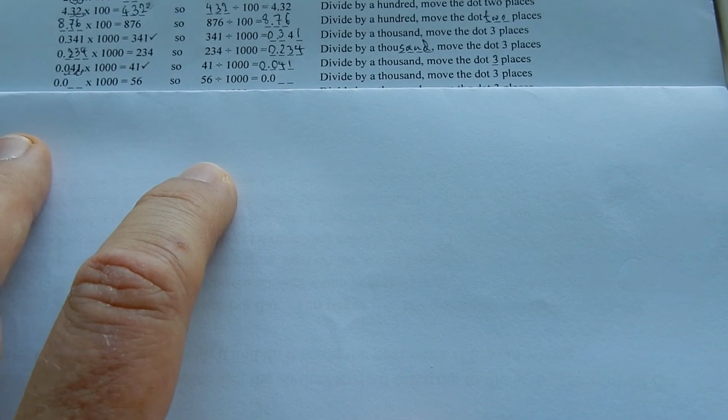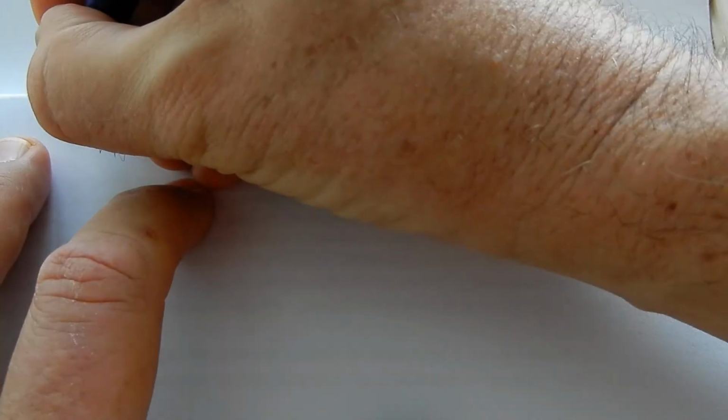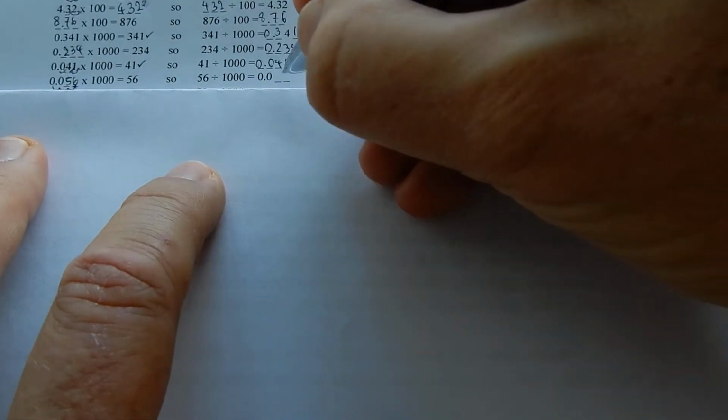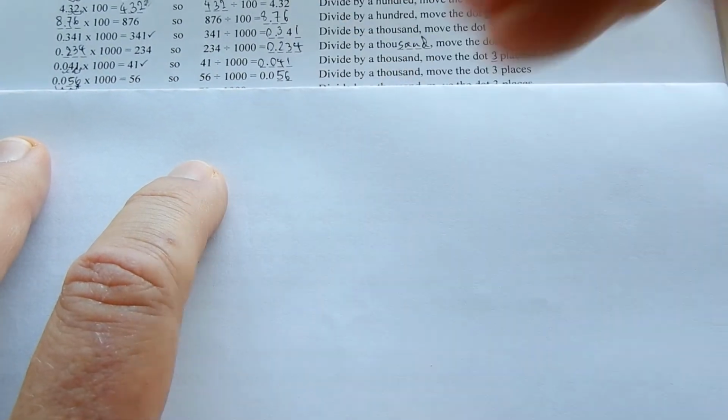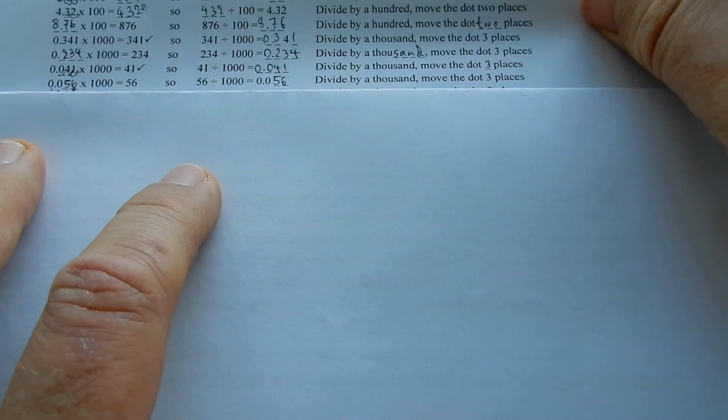0.0 something something times 1,000 is 56. 0.056 because you move the dot 3 times. 1, 2, 3. 56 divided by 1,000 gives you back the 0.056. Divide by 1,000, move the dot 3 places.